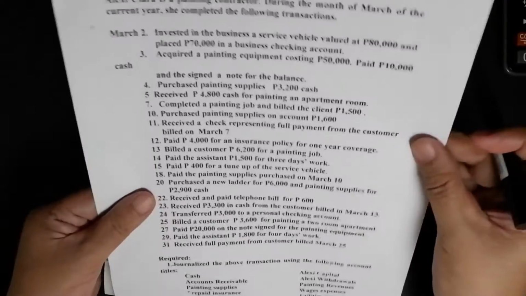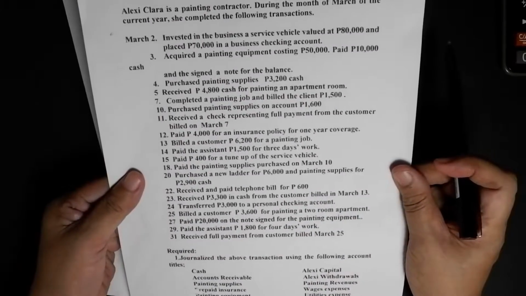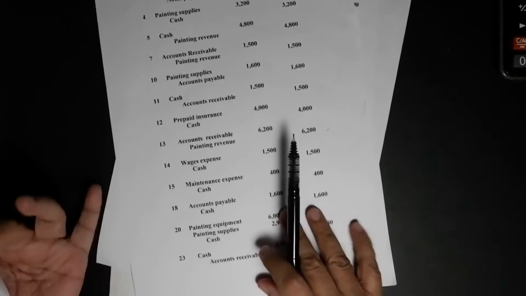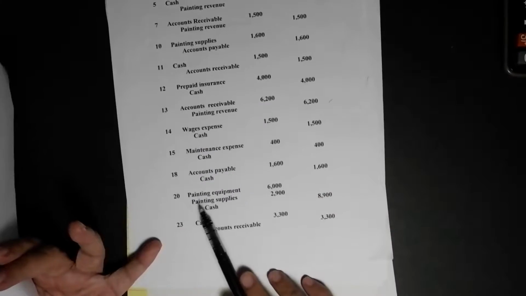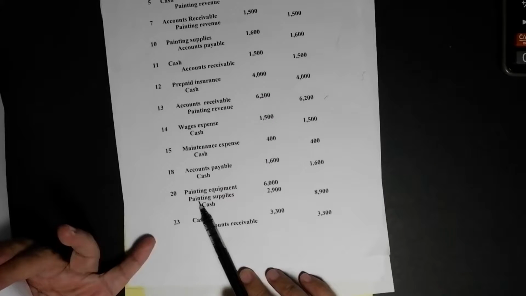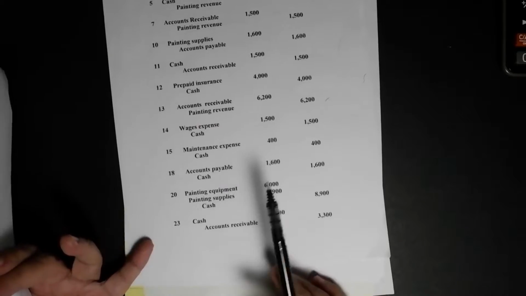Then we have 20, purchased a new ladder for 6,000 and painting supplies for 2,900. So 20, debit painting equipment 6,000, another debit painting supplies 2,900, and credit cash 8,900.